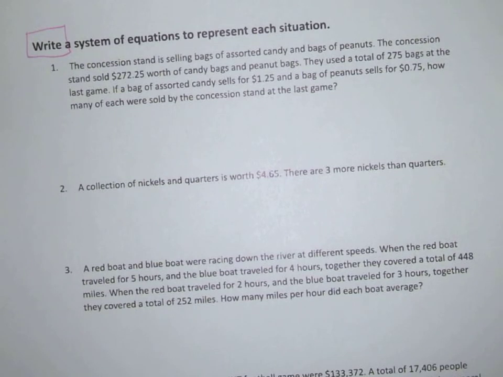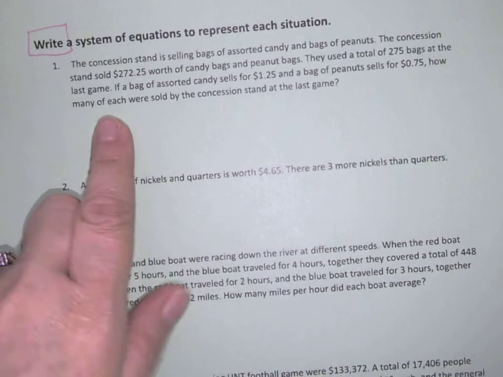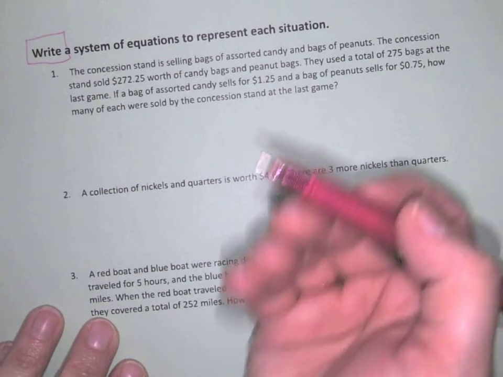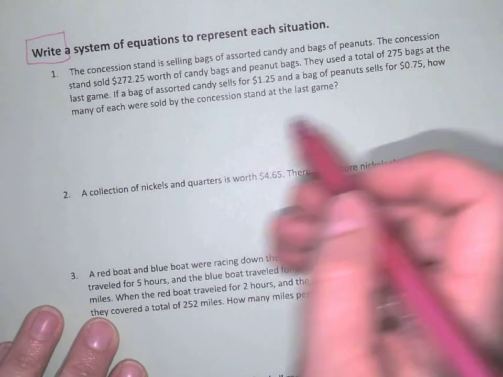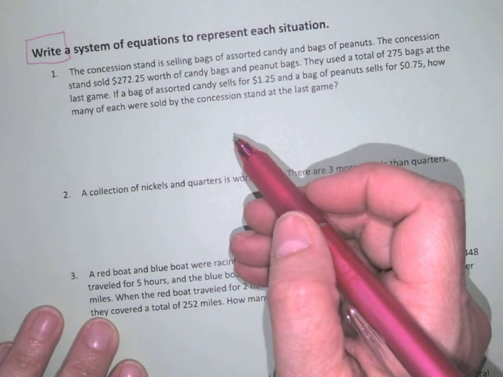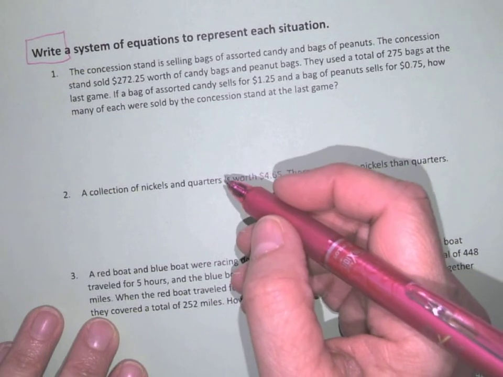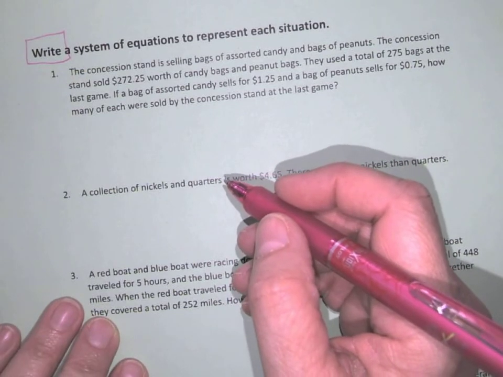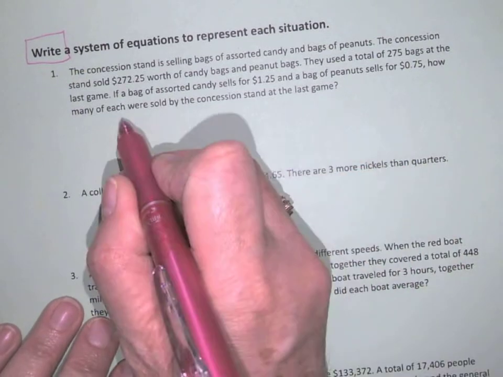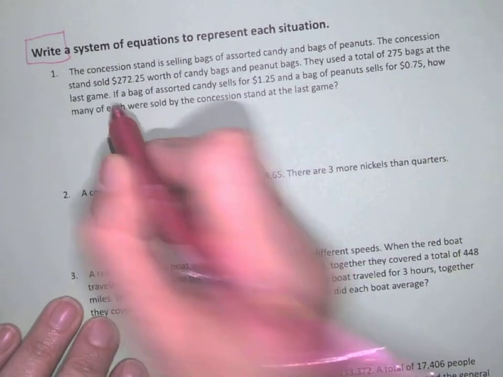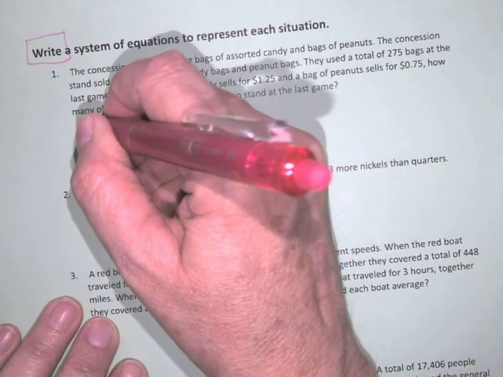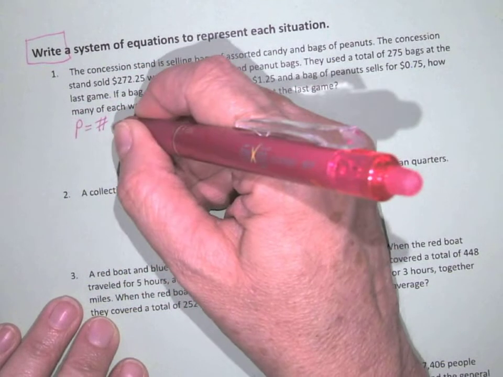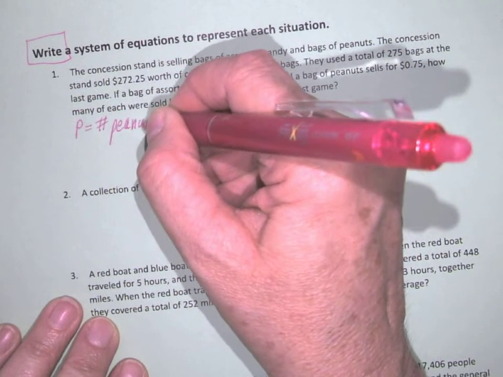So the first thing we do, just like we did on that brick problem Friday, is we decide what our two unknowns are, what our two variables are, what we are looking for. Tell me in words, what things are we looking for? How many were sold at the concession stand? How many what? Peanuts and candy. Good, good. So I'm going to let P be the number of peanut bags.